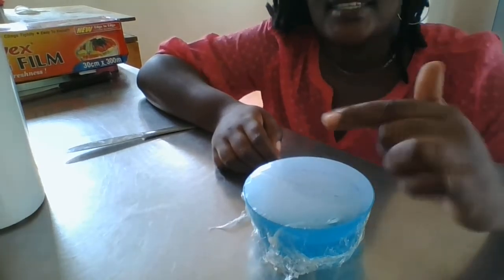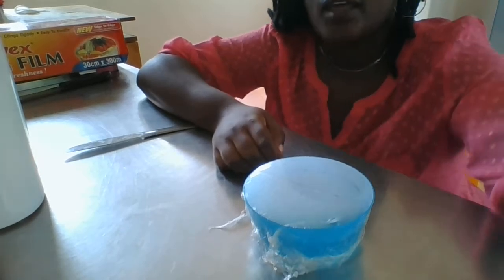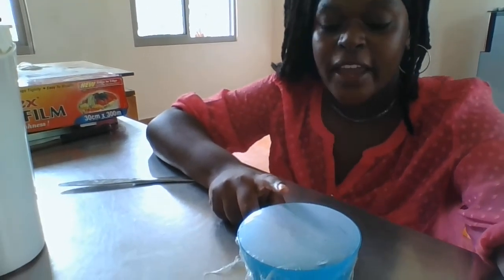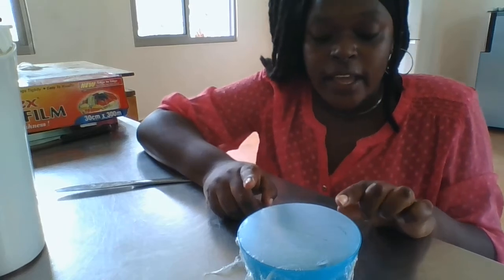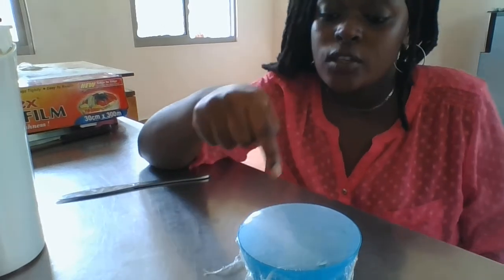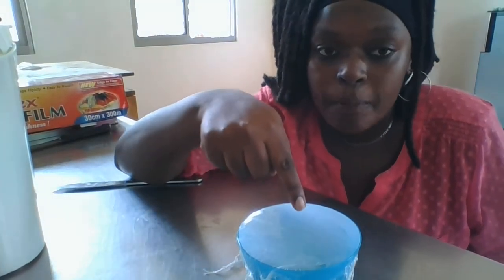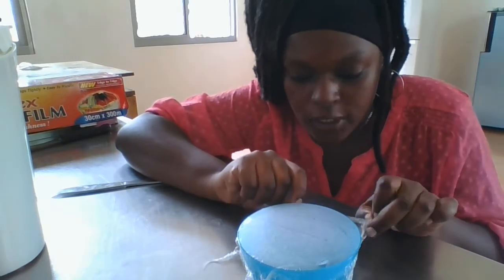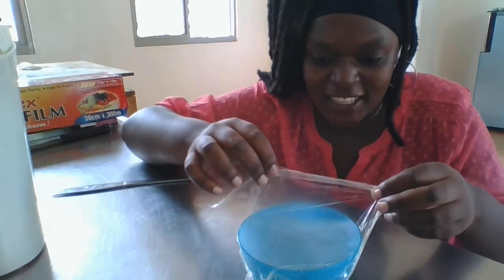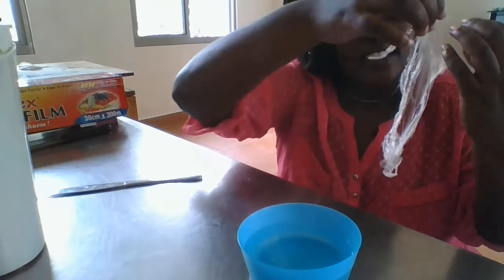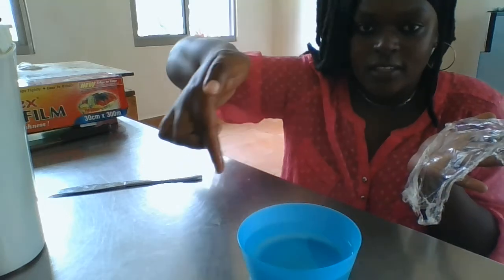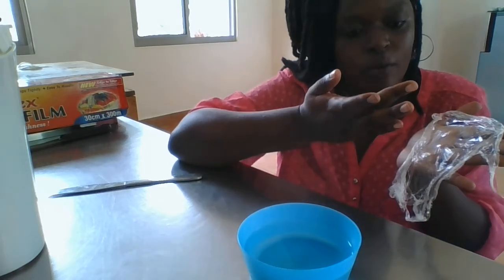That means when the gas hits the cold surface, that is the clear foil, it condenses. That is the process where gas forms back to liquid, called condensation. So the water droplets come and form on top. That means our water vapor has changed back to water form. Let's have a look. Are we ready? Let's see. There is our water vapor, and you can see it has our water over there.